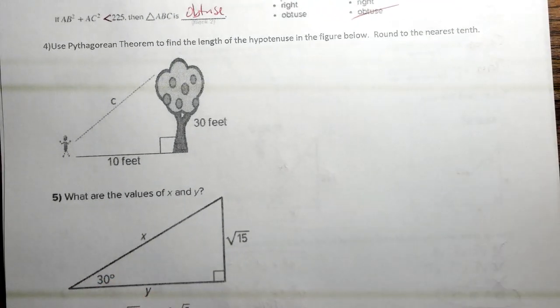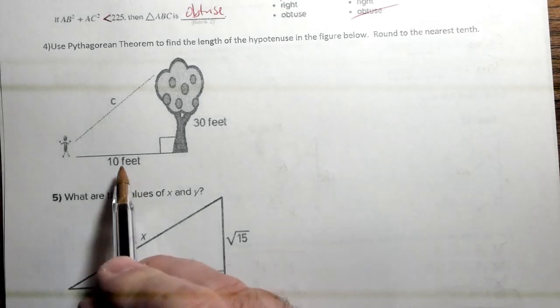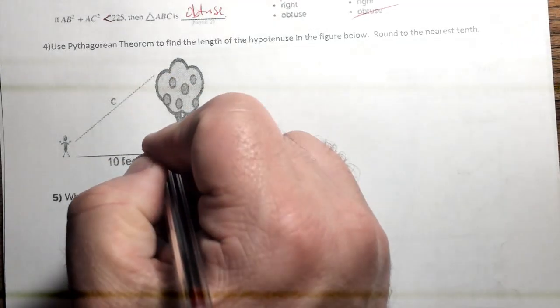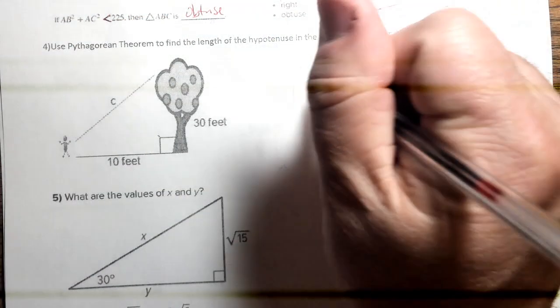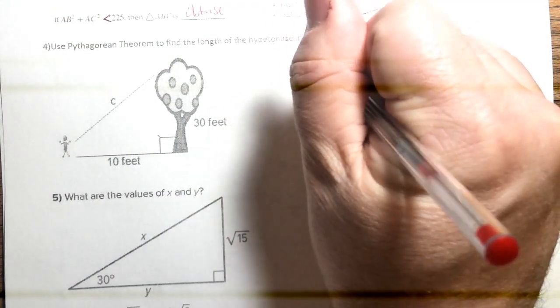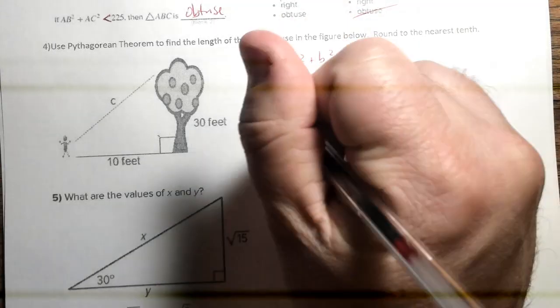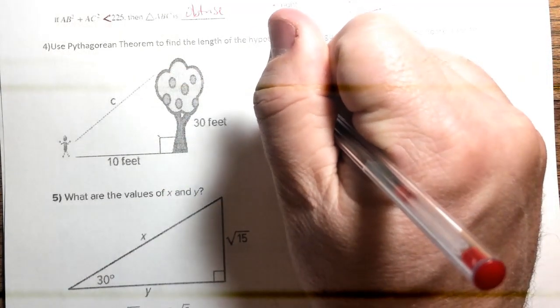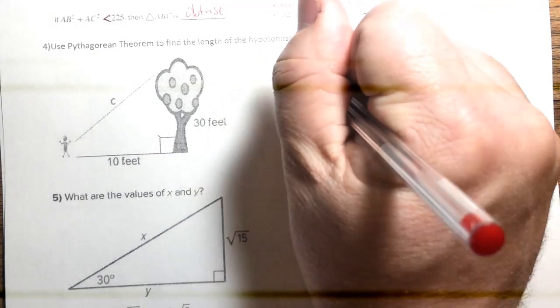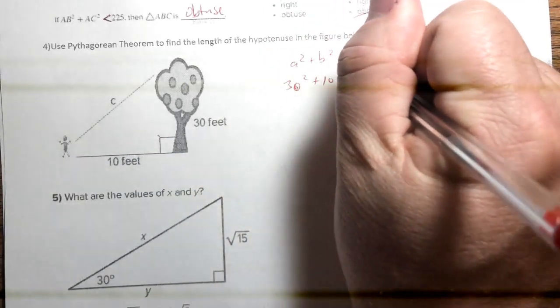All right, use Pythagorean theorem to find the length of the hypotenuse in the figure below. Round to the nearest tenth. So we got 10 here, 30 here. Our hypotenuse is across there. So C. So a squared plus b squared equals c squared. It doesn't matter. So 30 squared plus 10 squared equals c squared.